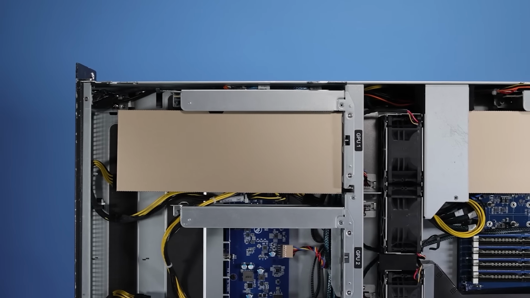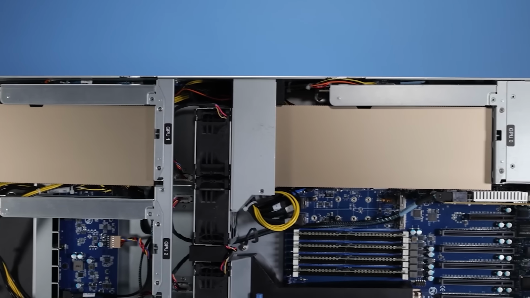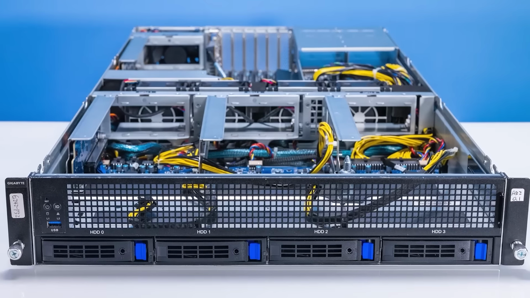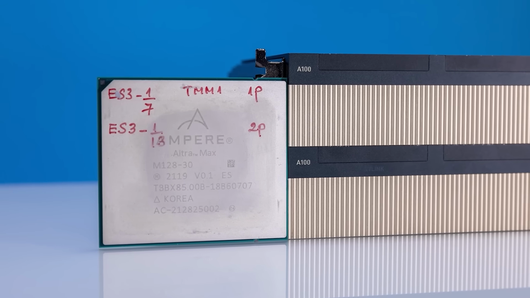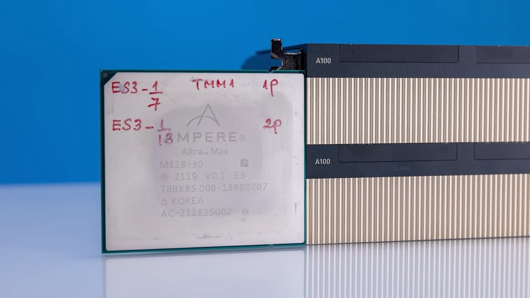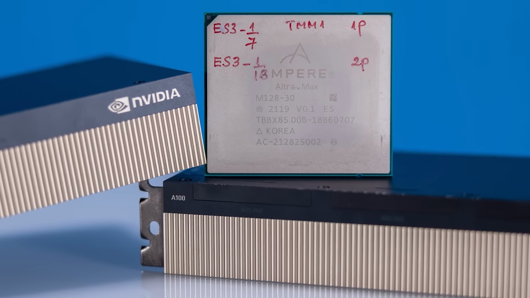In this session, we are going to look at one of the most exciting things that you can possibly imagine, and that is using NVIDIA GPUs with an Arm server. And to do this, we are going to use an Arm server from Gigabyte that uses an Ampere Altra Max processor with 128 cores and NVIDIA A100 GPUs. There's even NVIDIA BlueField-2 DPUs in the system.